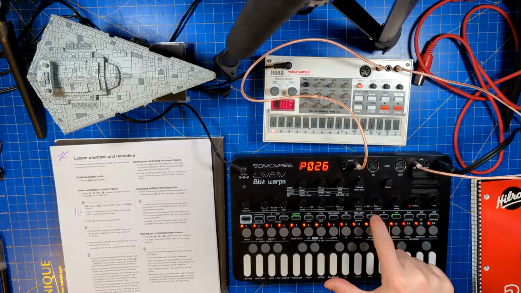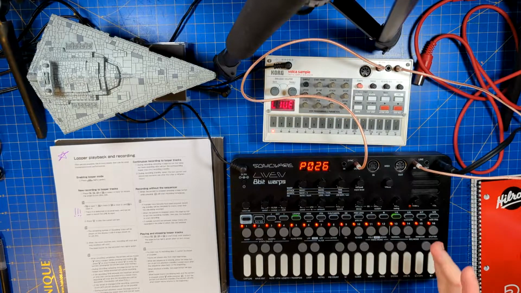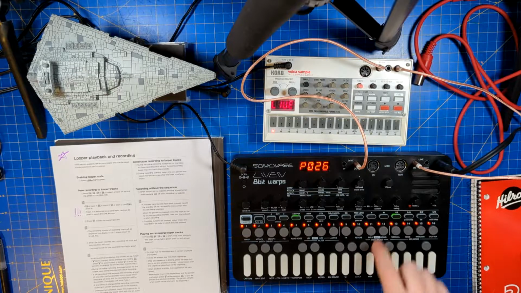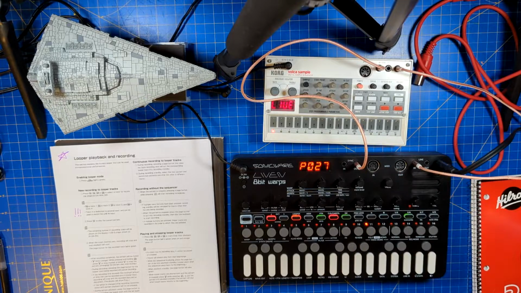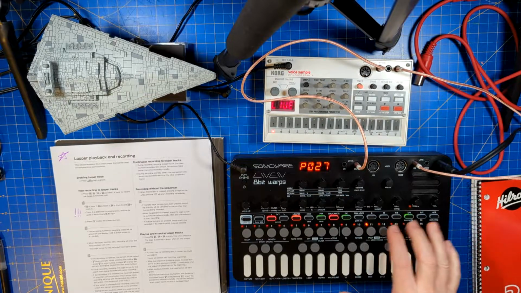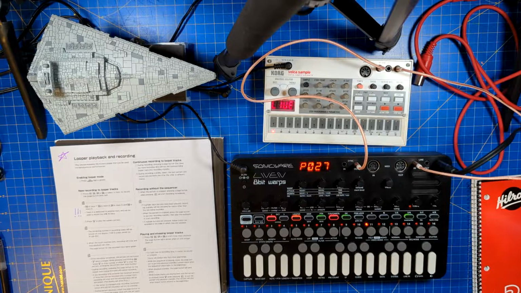So even if I hit stop now, the looper is going to keep playing. And I can turn off the looper there, or play, and I can play the sequence on top of it. But what's cool about that now is I can go to a different sequence or pattern. So let's go to 27 here. Alright, so I'm not sure what the hell that is, but let's load it into the other looper.